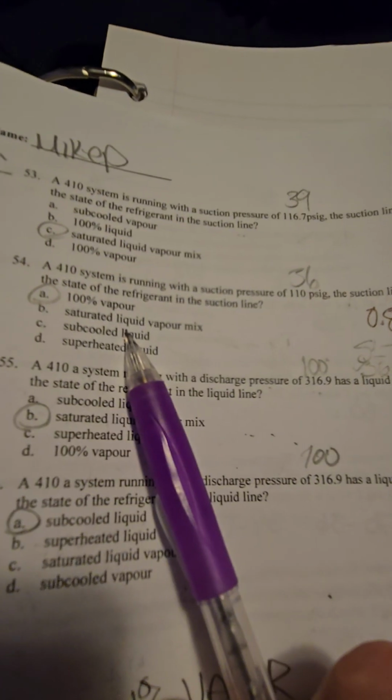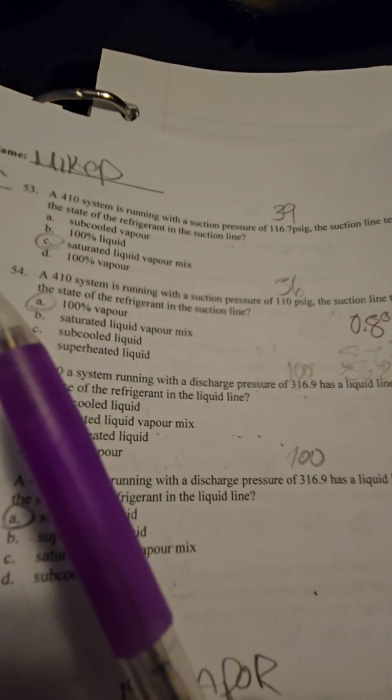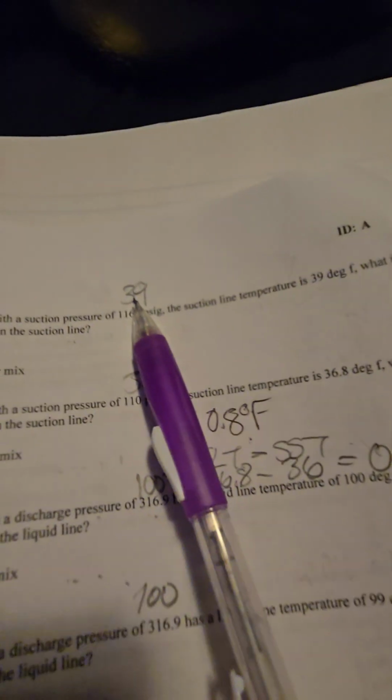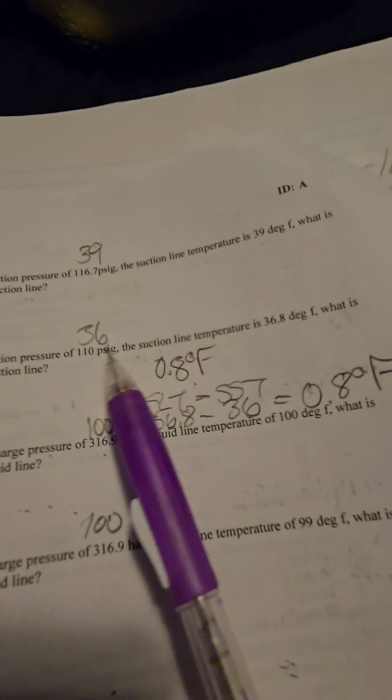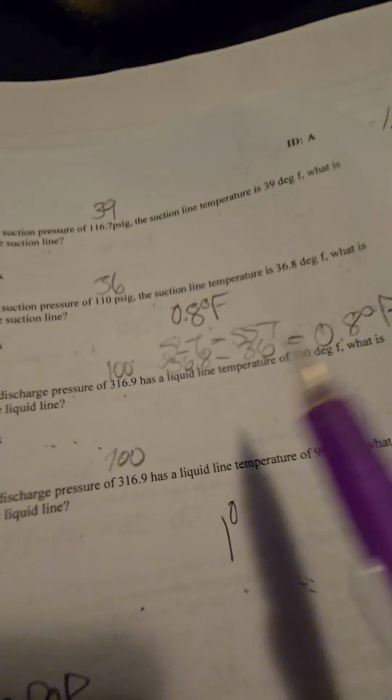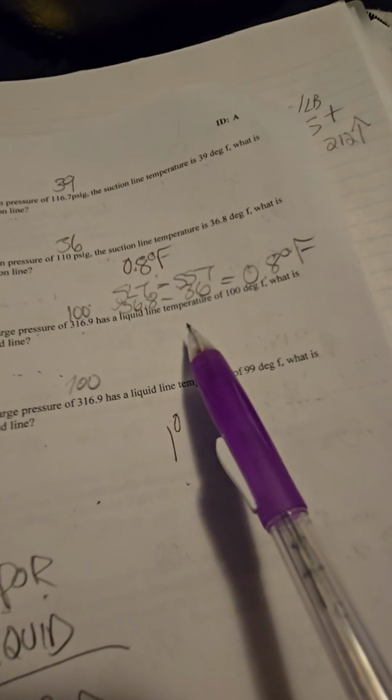Because if it's superheated, it's always a clear indicator that it's vapor, 100% vapor, right? During the saturation process, the temperature stays the same, right? 36 saturated, this goes 0.8 above, then you know, oh, it's 0.8 superheat. So yeah, that's how you do that.